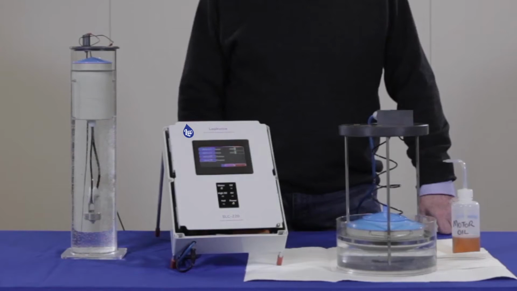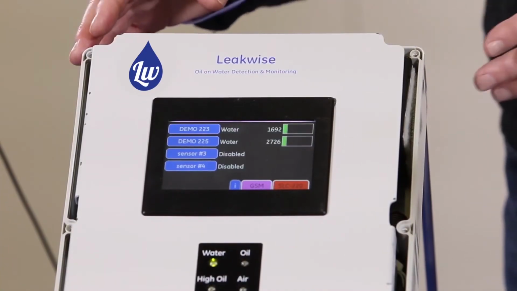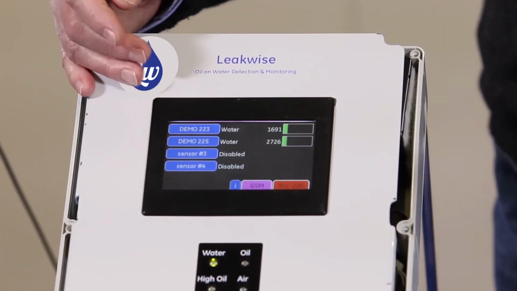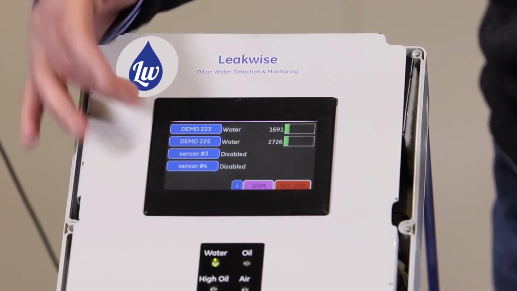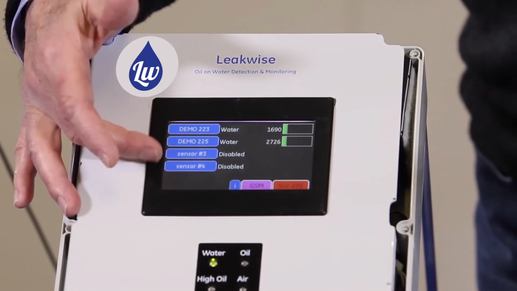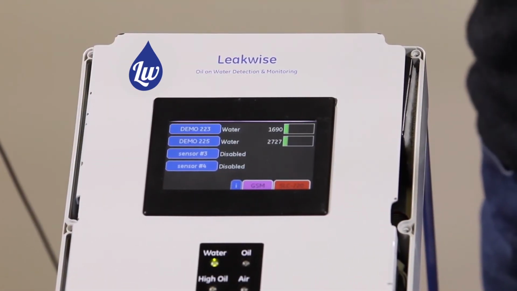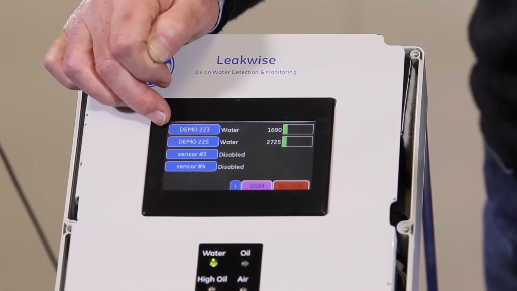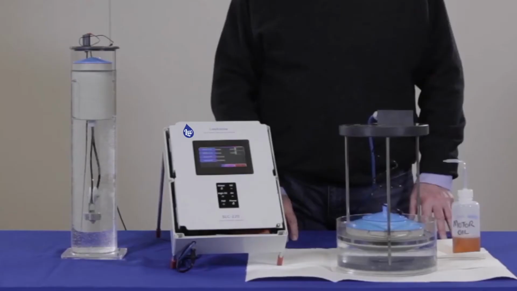I want to show you a demonstration. I have one of our sensors floating in water. It's connected to this SLC controller. If you look at the screen of the controller, you'll see at the moment I have two sensors enabled because I have two units here. The other two are disabled. I'm going to focus on the first sensor, demo 1. And what we're going to do is introduce some oil, simulate an oil spill, and then show you the sensor, the controller reacting to this oil spill.